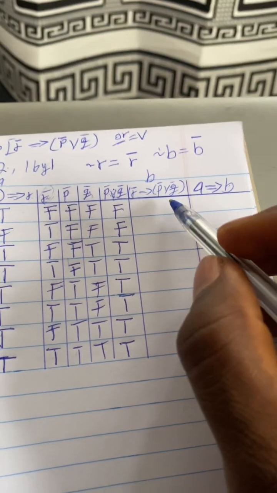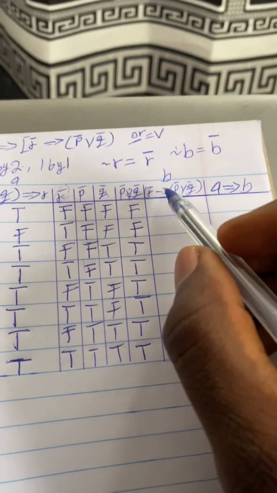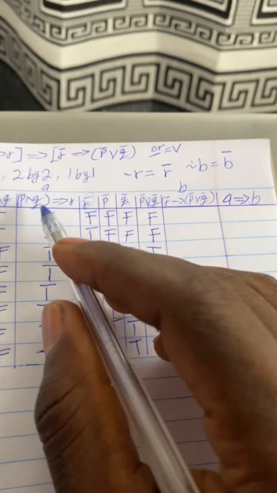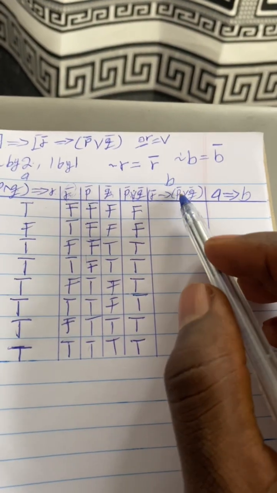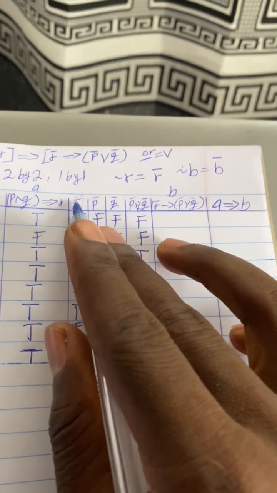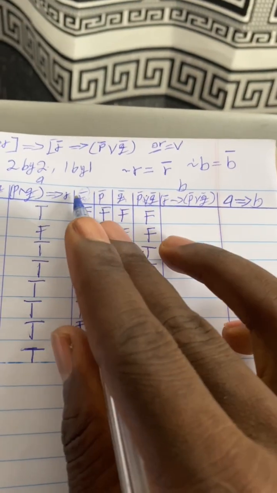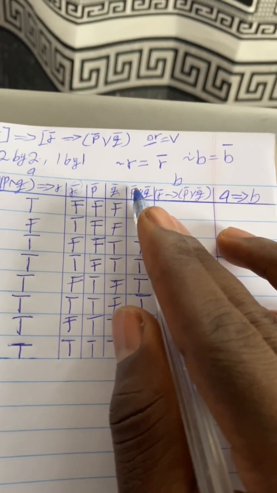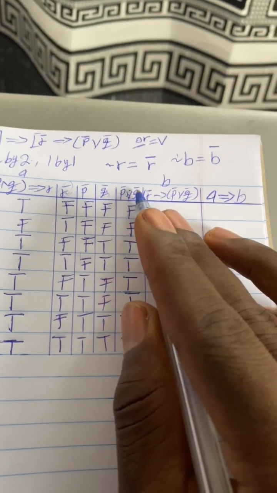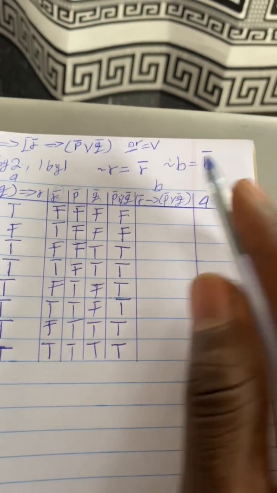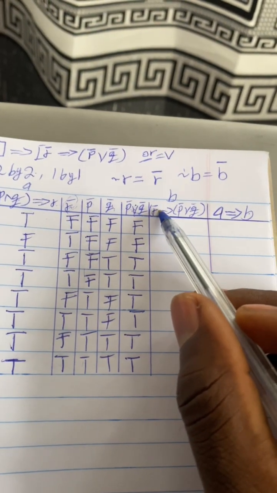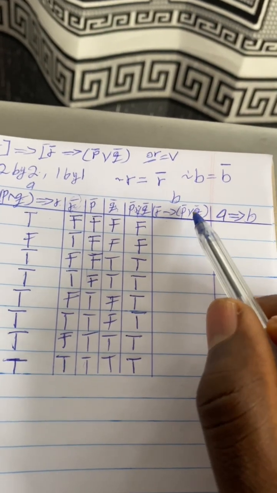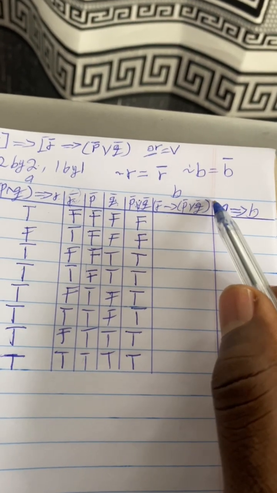Okay, so we are here. Here I said this part is the same as this part. But this part we will use the members here. We use negative R or not R and not P or not Q. So not R implies bracket not P or not Q.